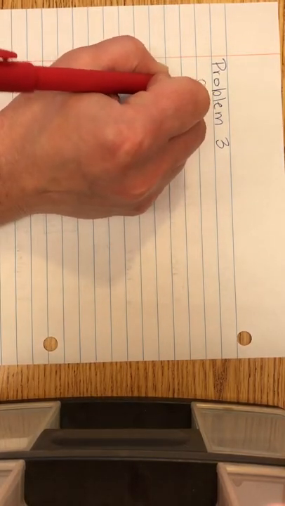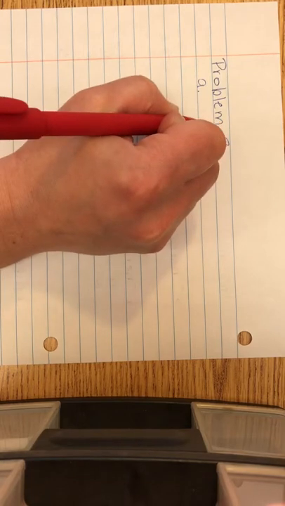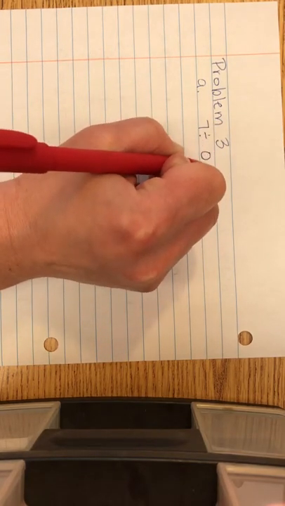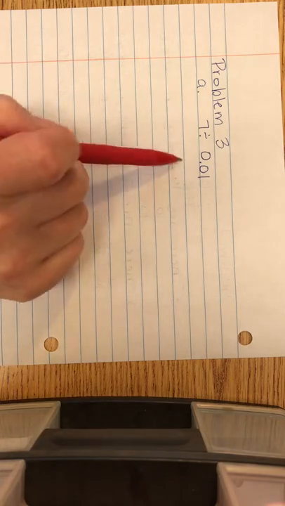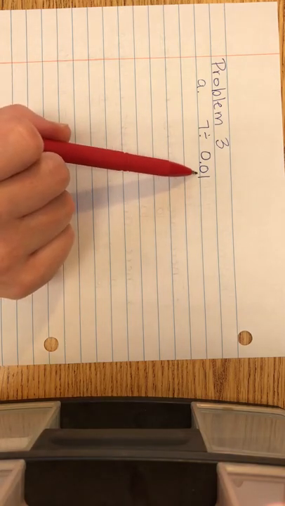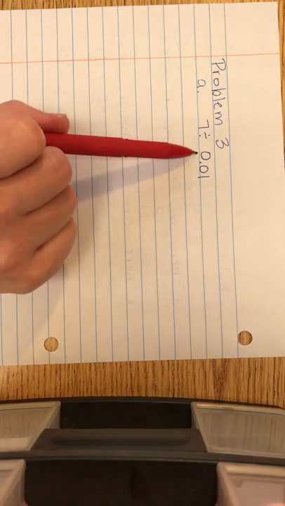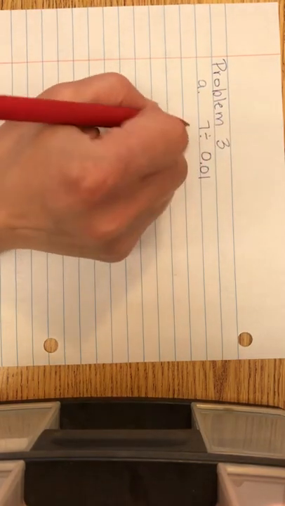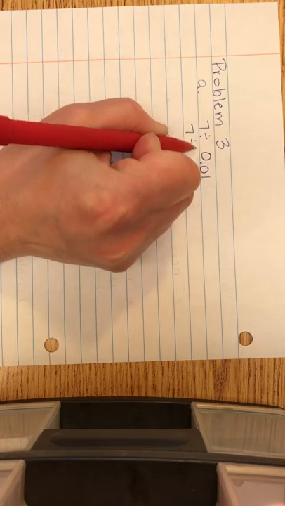I'm just going to do letter A so I don't have to keep writing this. So I have letter A, and it is 7 divided by... I've changed, haven't I? My place value has changed. I'm no longer looking at 1/10, but now I'm looking at 1/100ths. Good.